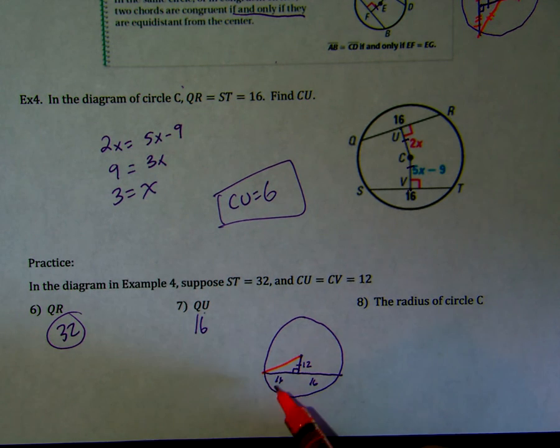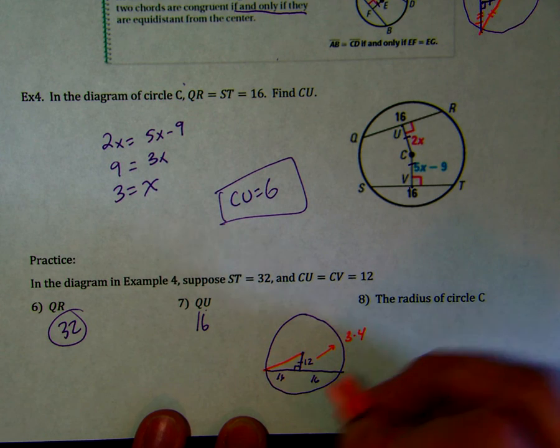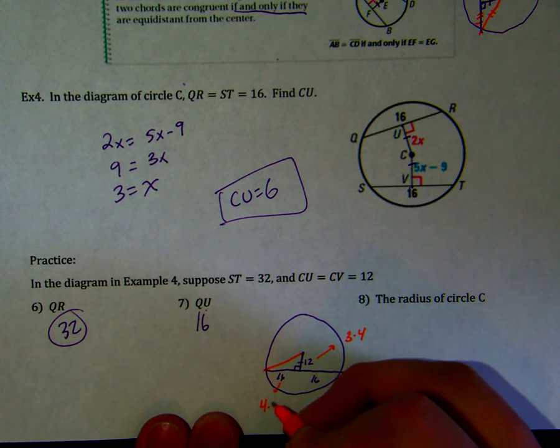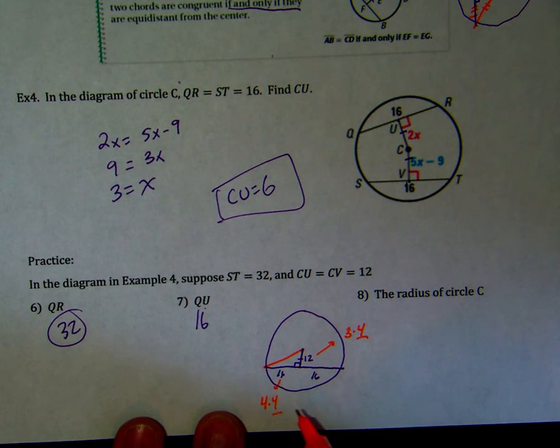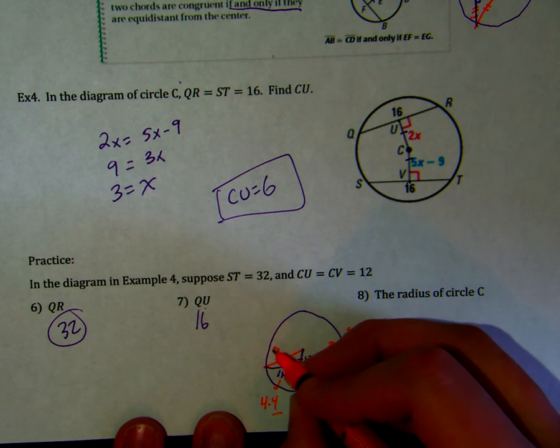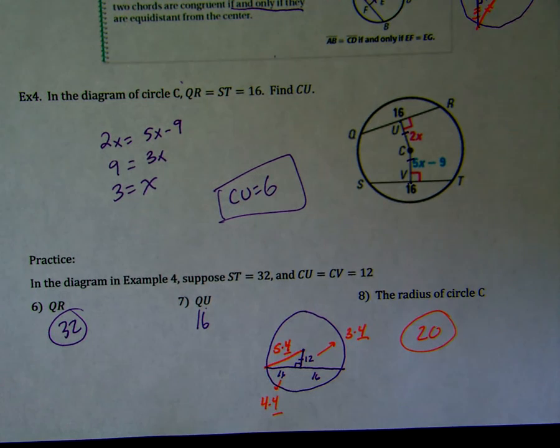So this is 12, 16. 12, by the way, is 3 times 4. 16 is 4 times 4. So this is 3 times 4, 4 times 4, and this will be 5 times 4. This is a 3, 4, 5 right triangle that has been scaled by a factor of 4. So the radius of circle C here should be 20.